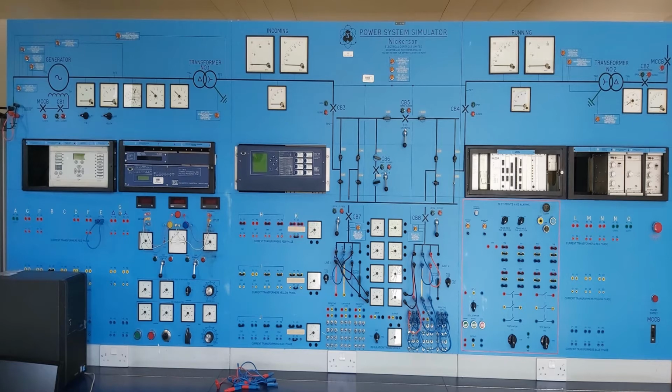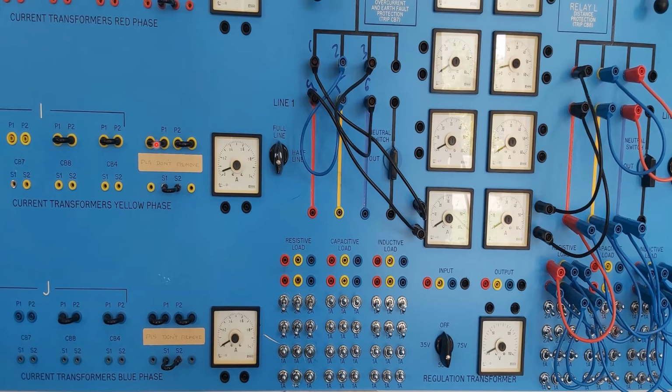So we have B1 and B2. Those are the three CTs. We're going to use this blue phase, so we need to remove those jumpers. So we have primary B1 and B2 and secondary S1 and S2, and we are going to test this CT. We'll see first the characteristic, what is the ratio test for this CT. And we're going to test it with three tests, as we mentioned before: the polarity test, the ratio test, and the magnetization curve test. Okay, let's do it.